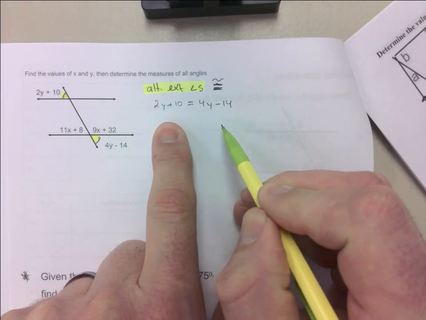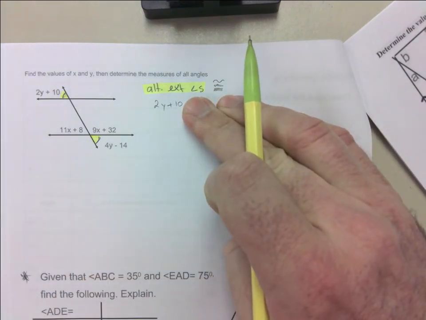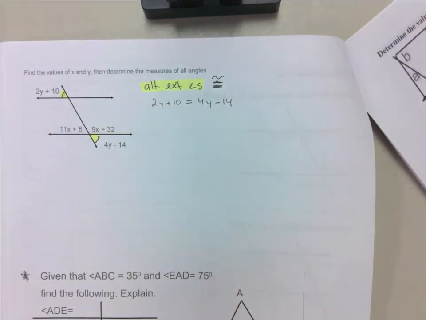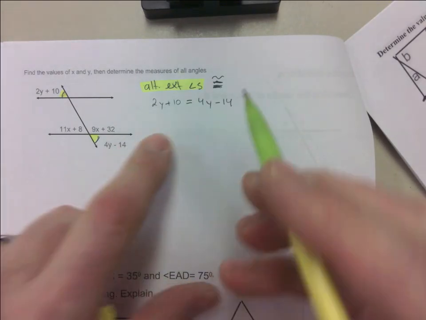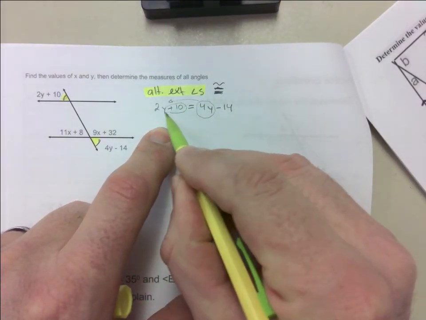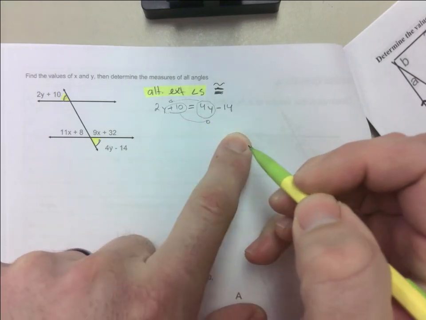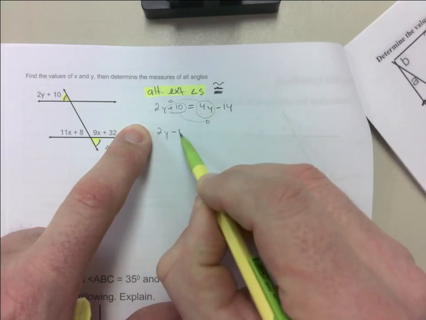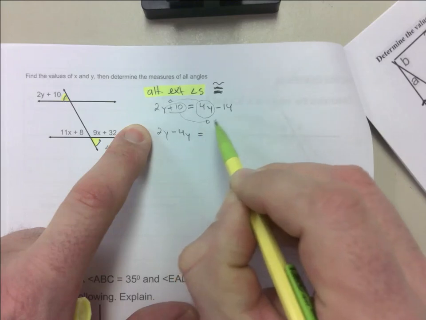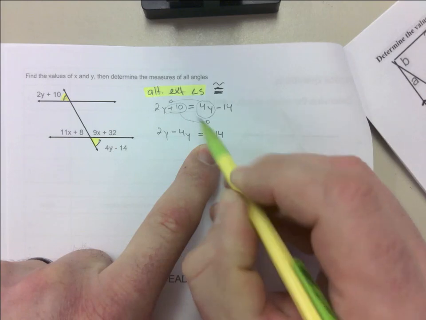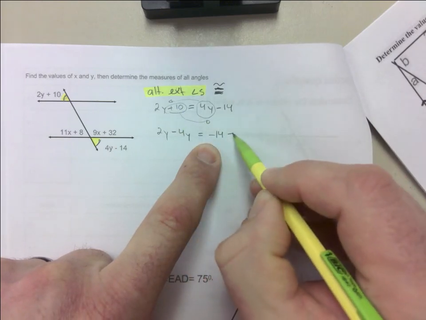And before you do anything, clean up each side separately. Clean up the left-hand side, clean up the right-hand side. I can't do much more. Okay, so now I'm going to start bringing stuff over. My go-to is to bring all the variables to the left and bring all the constants over to the right. So it's 2y, the 4y comes over subtracting. On the right side, I have the negative 14, it stays, right? The 10 comes over subtracting.